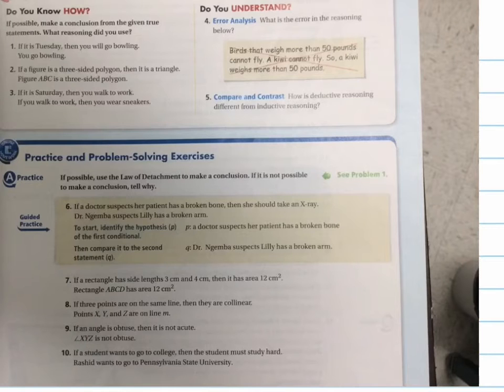So again, I'll read it out loud. Number 2, if a figure is a 3-sided polygon, then it is a triangle. Figure ABC is a 3-sided polygon. So we can conclude it's a triangle.